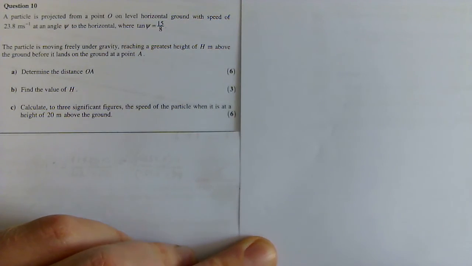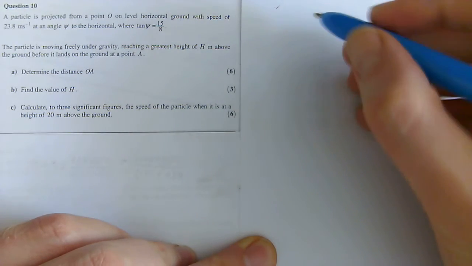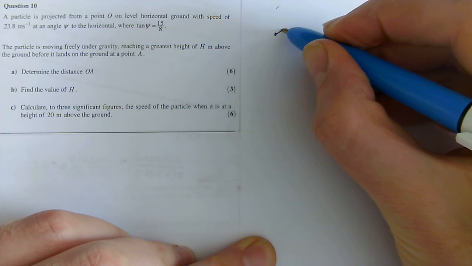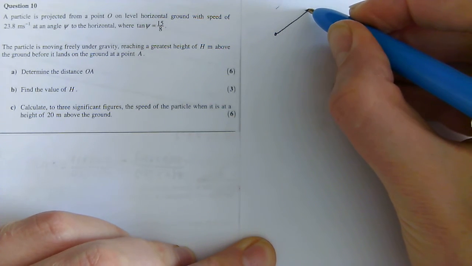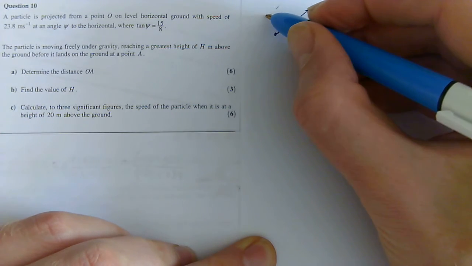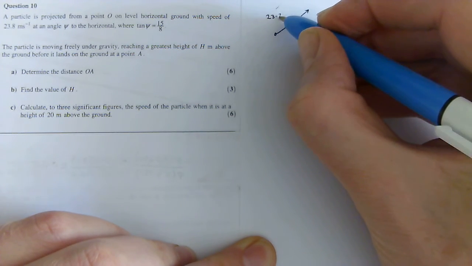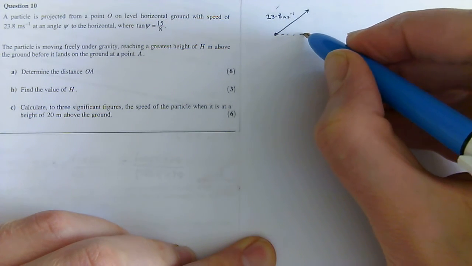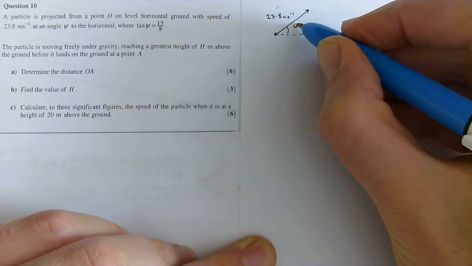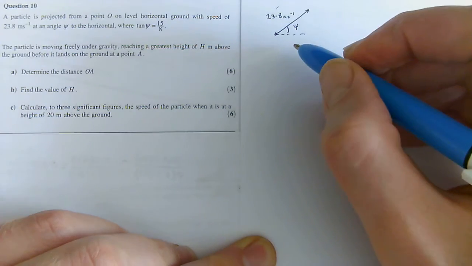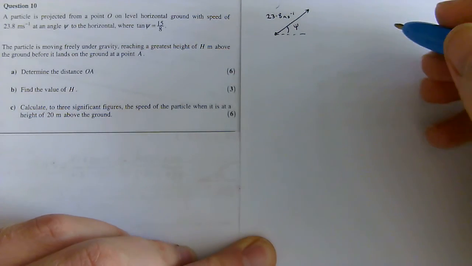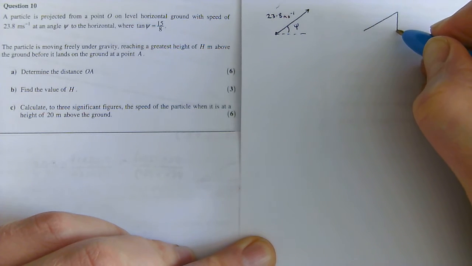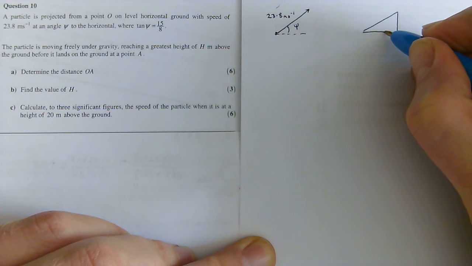Okay, so we've got a question here about projectiles. We're starting with our particle which is launched from here with a speed of 23.8 meters per second, at an angle of psi above the horizontal, and we know that tan psi is 15/8. As soon as I know that, I need to work out what cos psi and sin psi are, because I know I'm going to need that in later questions.